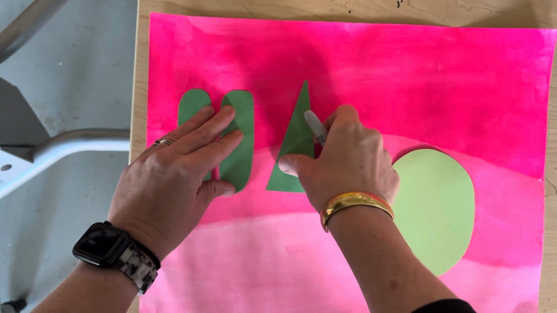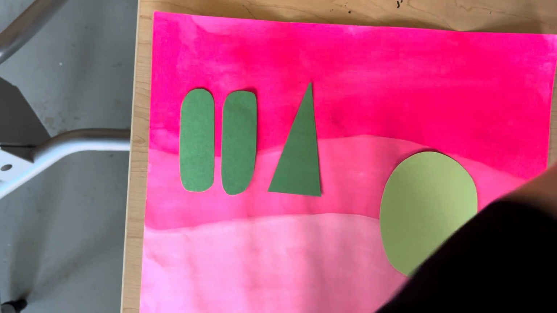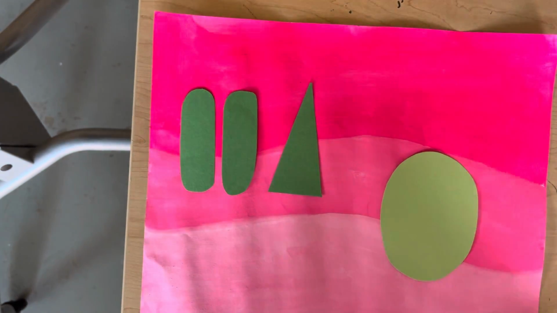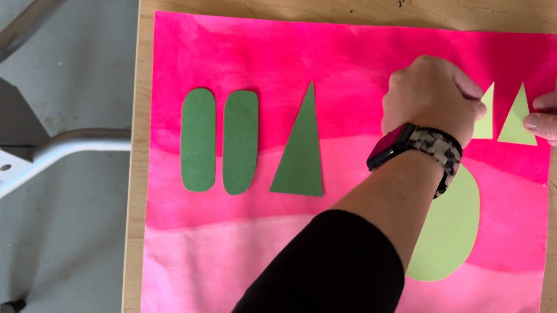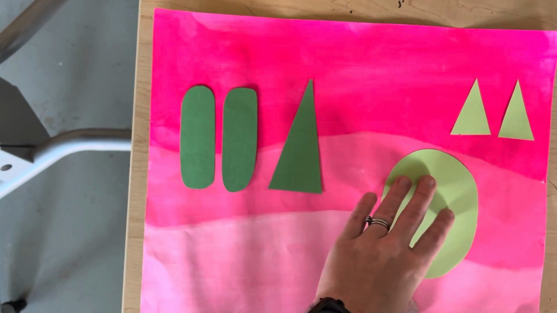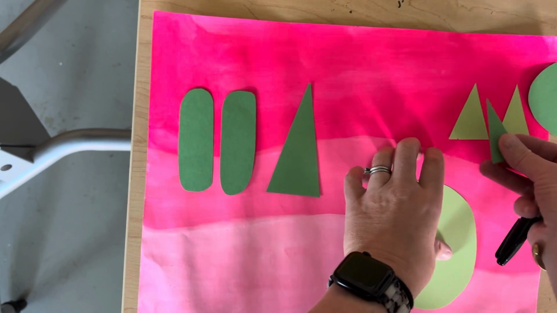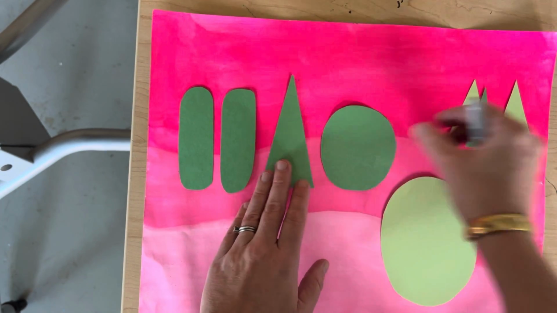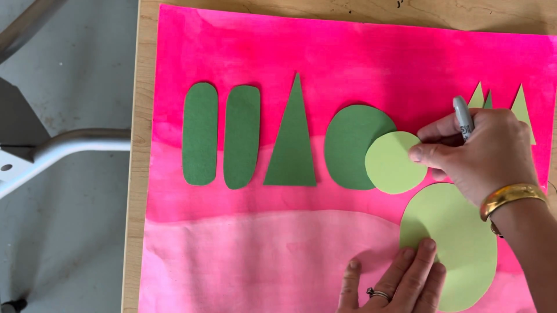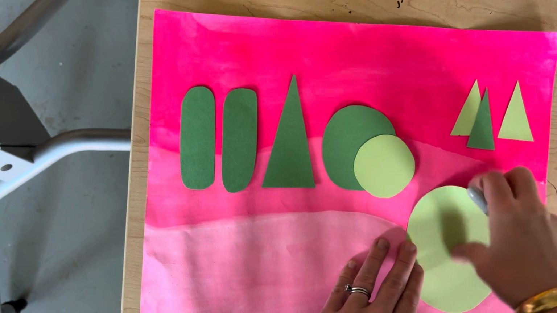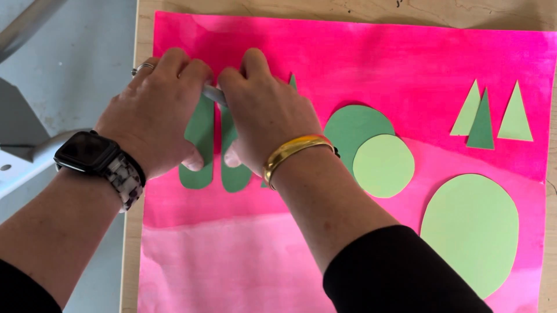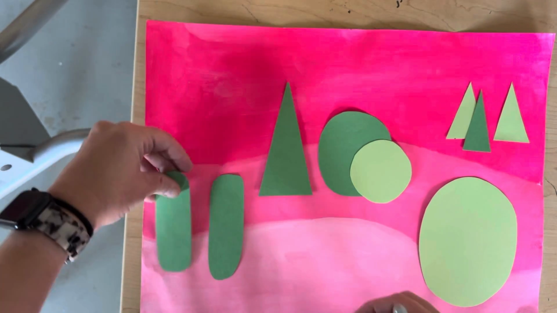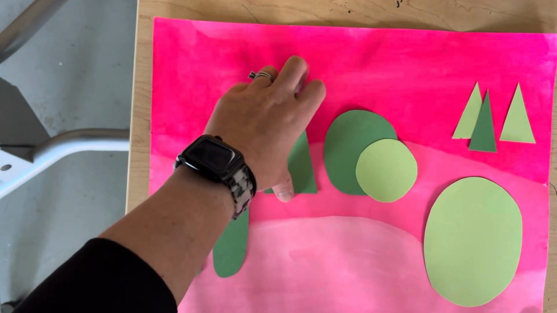Medium, big, small. You can make more than you need also. The small ones will go in the very back. And you can also kind of layer your trees to see how you want them to be. These could maybe be big trees in the foreground also.